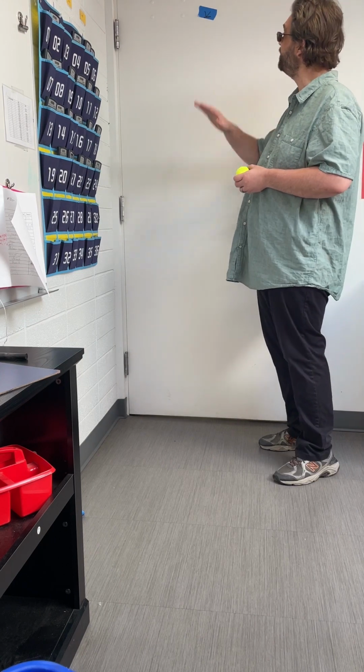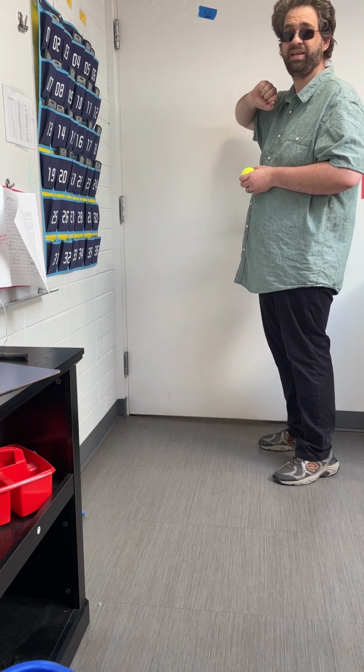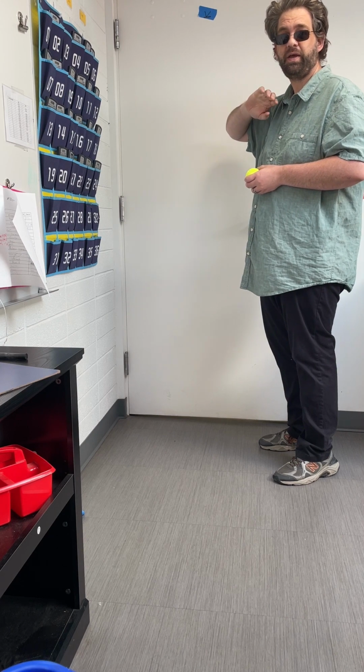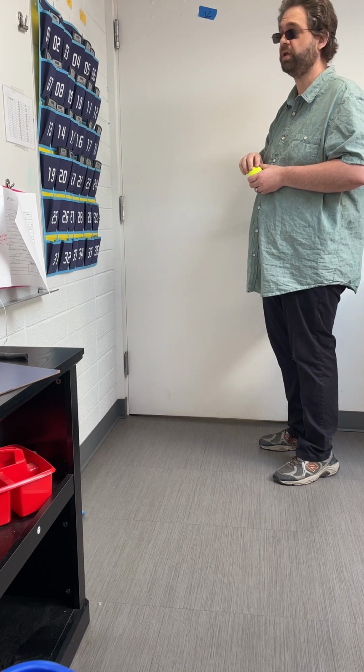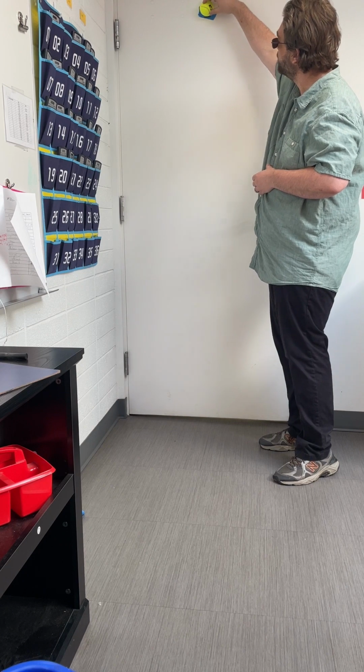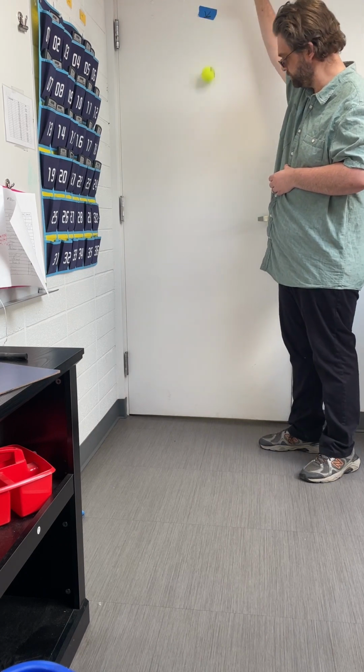Okay, I have very carefully measured this point to be exactly 2 meters high. Let's go ahead and see how long it takes for the ball to fall. So we'll go all the way up here. 1, 2, 3.